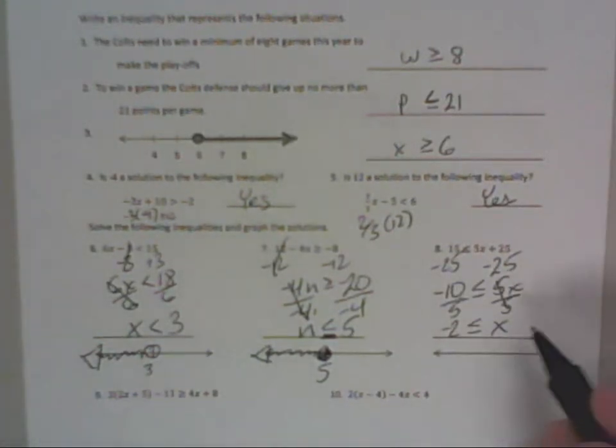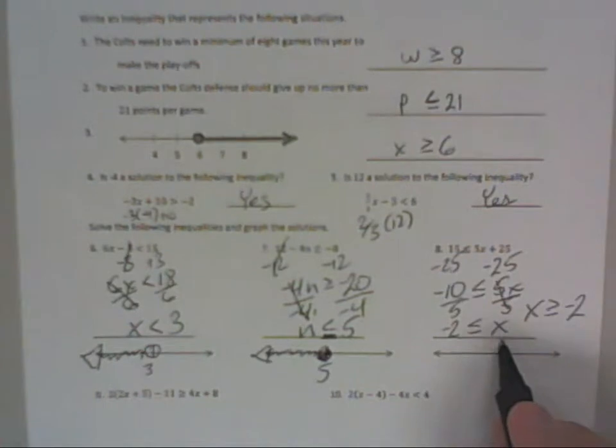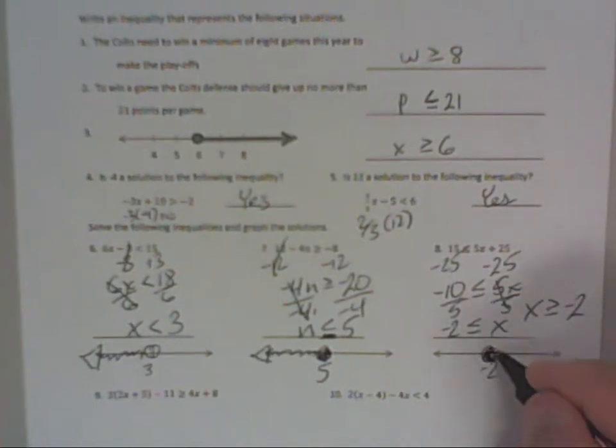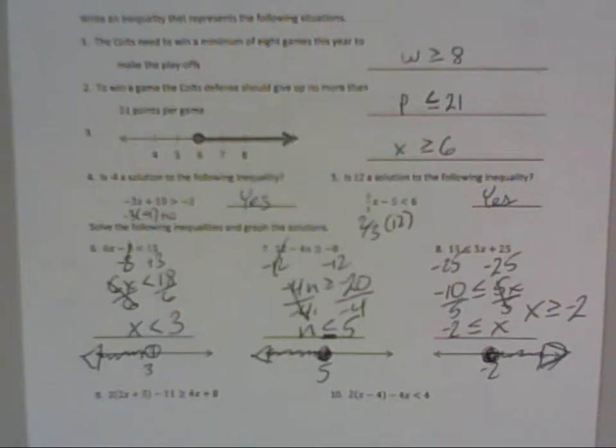So this is kind of backwards for a lot of us. A lot of us like to write the x first. And if we wrote the x first, the sign would switch. X is greater than or equal to -2. That's a closed circle at -2, and it's greater than that, which means we're going to be shading to the right.